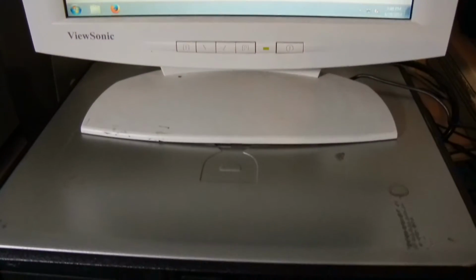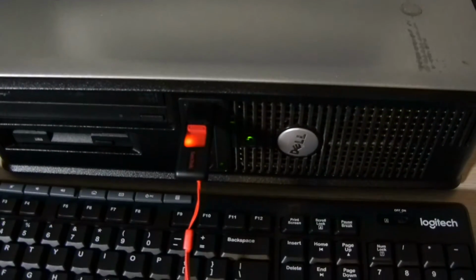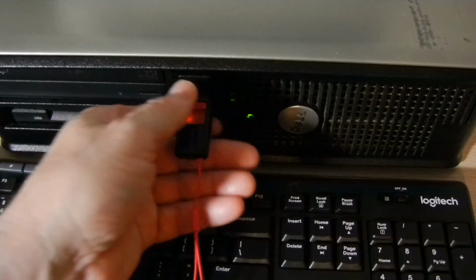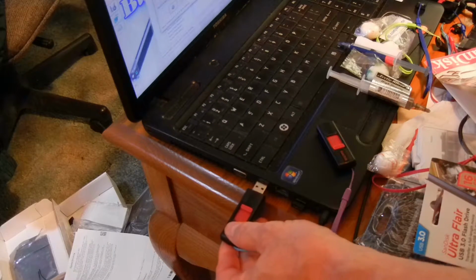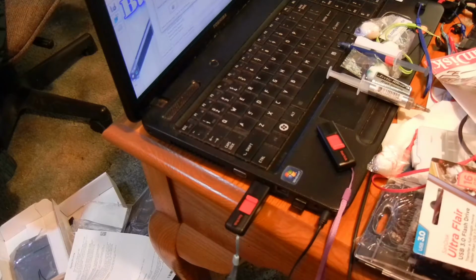And I don't know if it's a big deal or not, but to keep from corrupting my USB drive, I'm going to go ahead and eject it. So it's safe to remove. And that's it. Let's put it in the computer that we're wanting to fix, ignoring all the junk laying around.